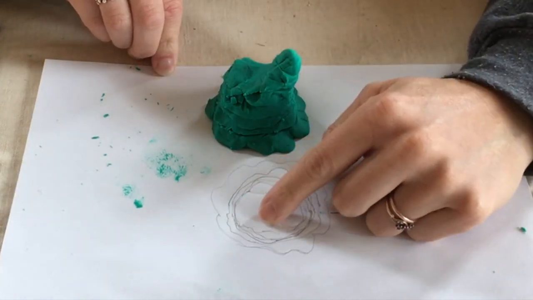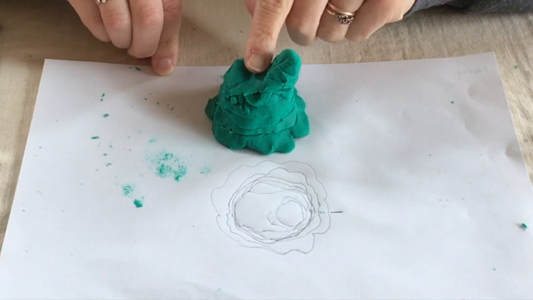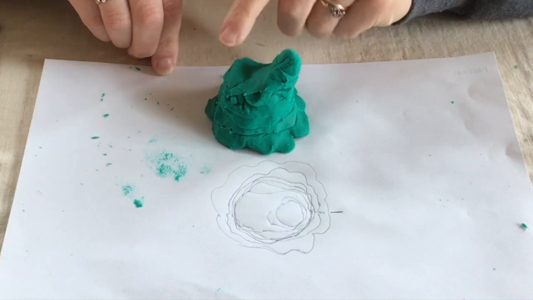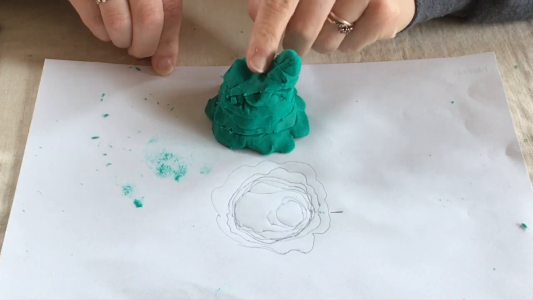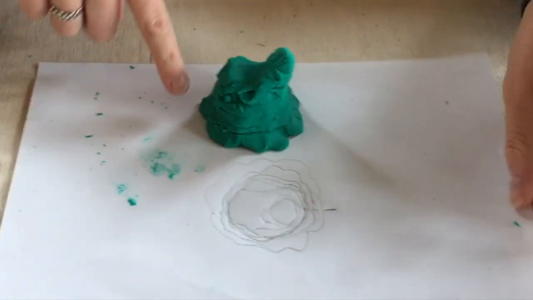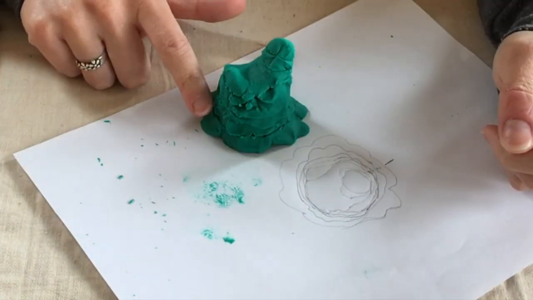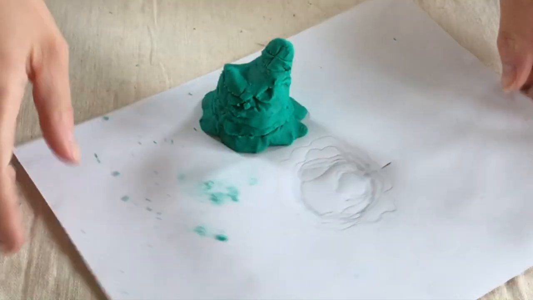Then we can also see there's this flat area here without contour lines, because right here is actually fairly flat, right? And the same on this side, a little bit more of a flat area, and then it gets very steep as we come up to the hill.